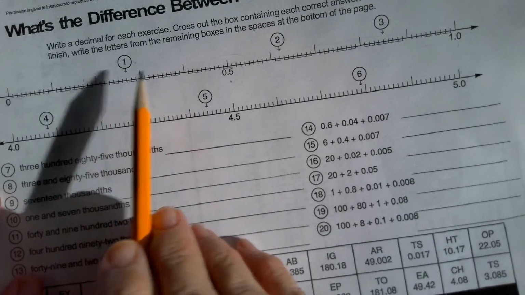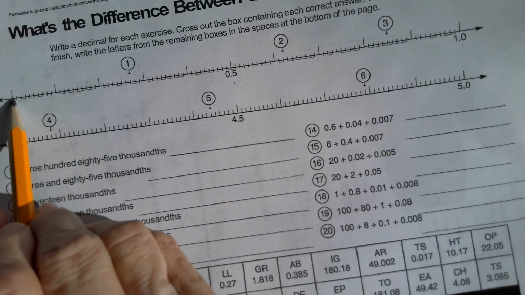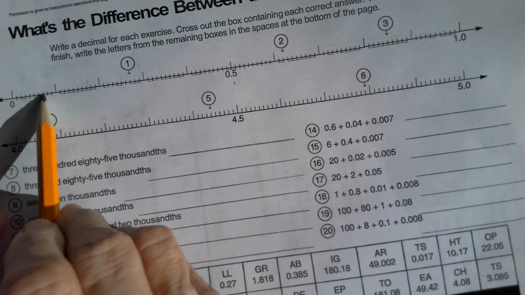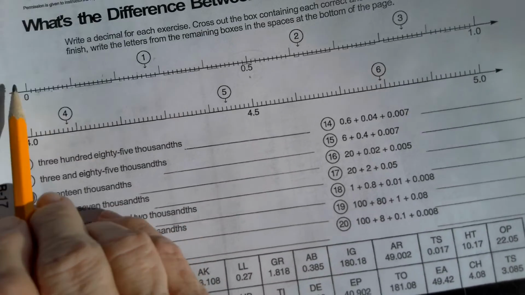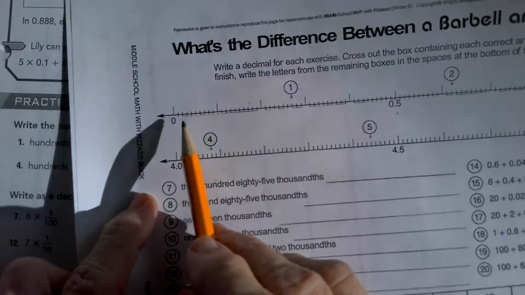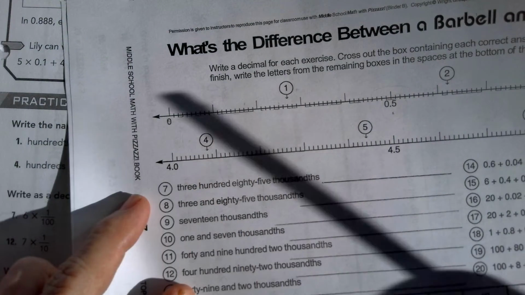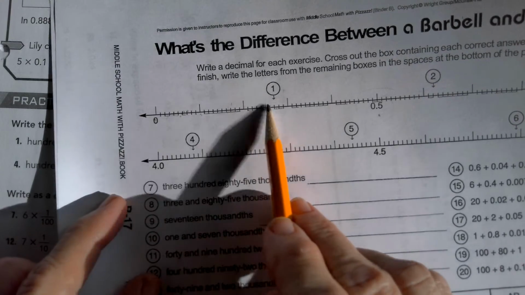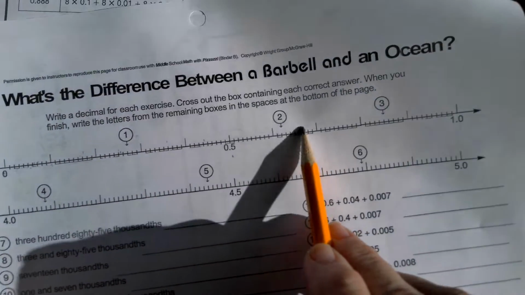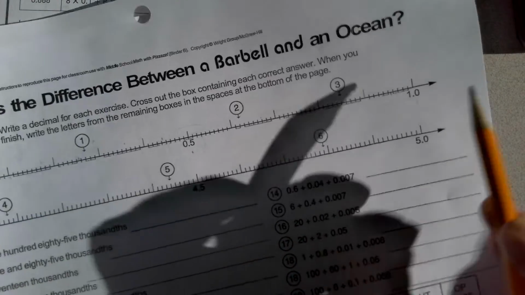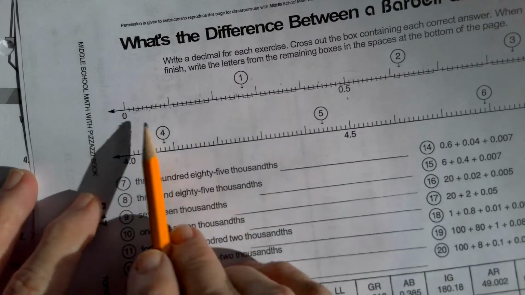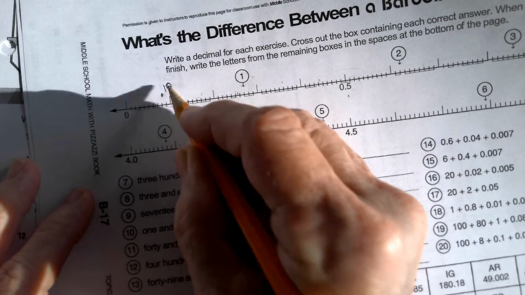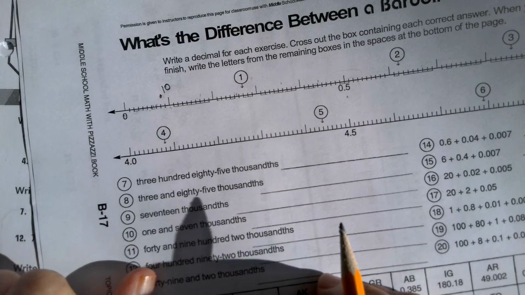1, 2, 3. Everything here has got 1, 2, 3, 4, 5, 6, 7, 8, 9. There's 10 sections from 0 to here. So if there's 10 here, and I've got 1, 2, 3, 4, 5, 6, 7, 8, 9, 10, what's 10 times 10? 100. So these should all be in hundredths. So in other words, this one here should be, and go ahead and write that, 10 hundredths.